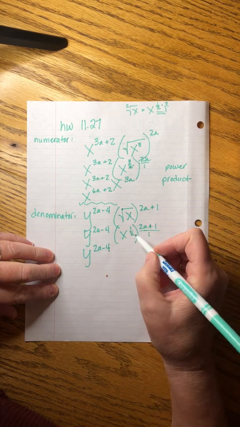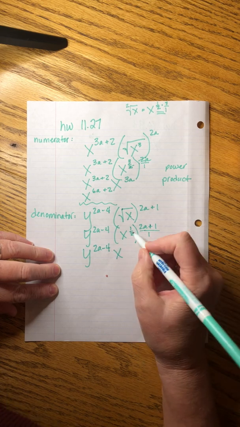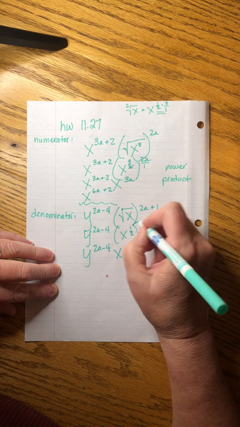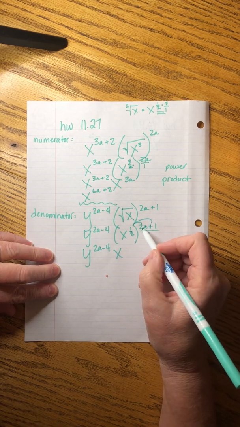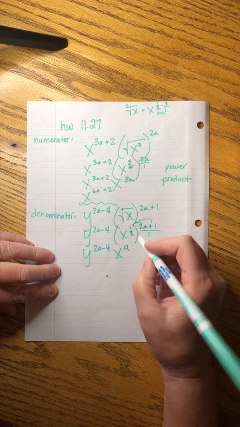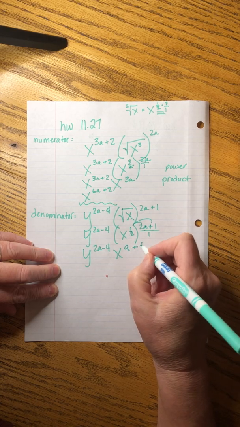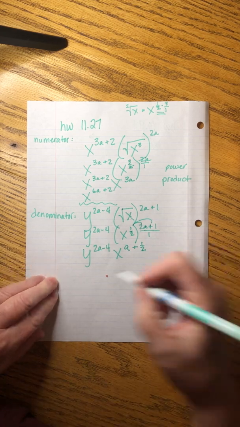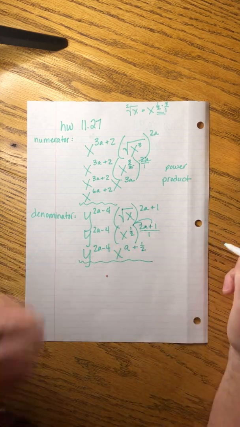And this becomes, let's see, it's going to be x. When I multiply 1/2 times 2a, the 2's will cancel because we're distributing, right? 1/2 times 2a, the 2's cancel, and I just get a. And then 1/2 times 1 is just plus 1/2. Okay, so this is my denominator simplified.